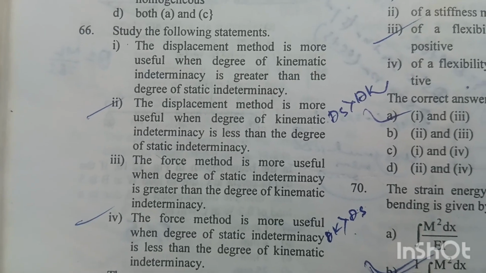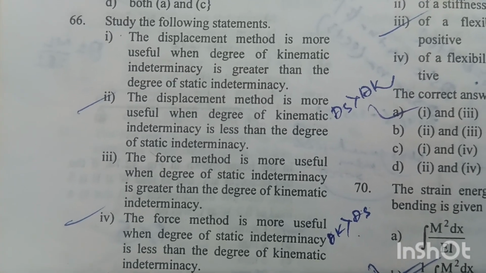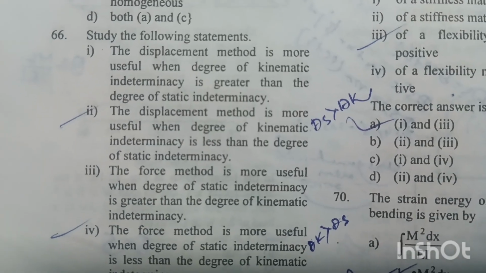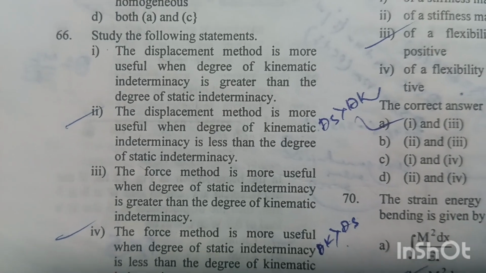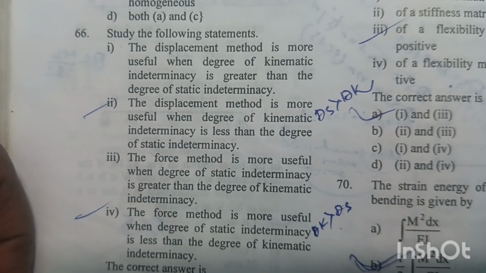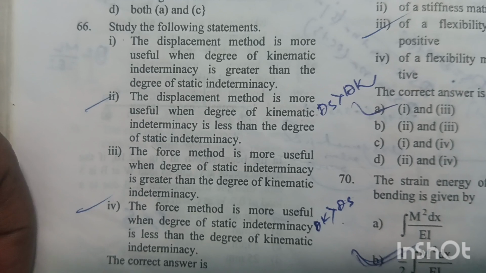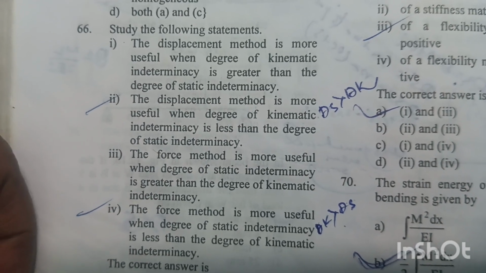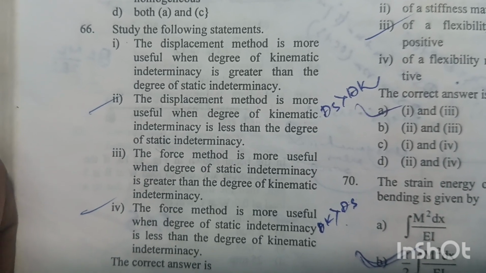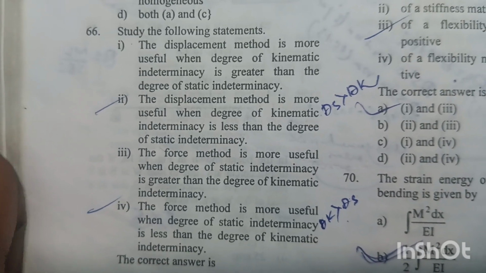Statement 1. The displacement method is more useful when the degree of kinematic indeterminacy is greater than the degree of static indeterminacy. In the displacement method, the degree of kinematic indeterminacy is less than the degree of static indeterminacy. So this statement is wrong. Statement 2. The displacement method is more useful when the degree of kinematic indeterminacy is less than the degree of static indeterminacy. Correct statement. Statement 3. The force method is useful when the degree of static indeterminacy is greater than the degree of kinematic indeterminacy. No.